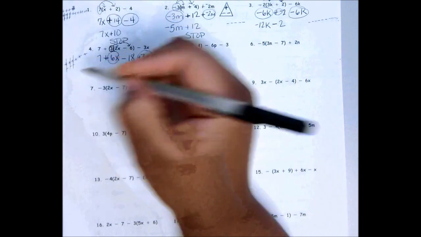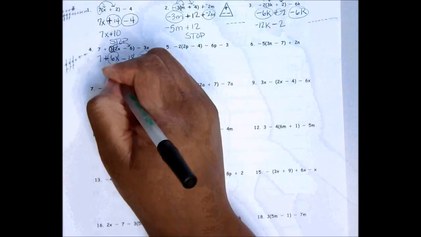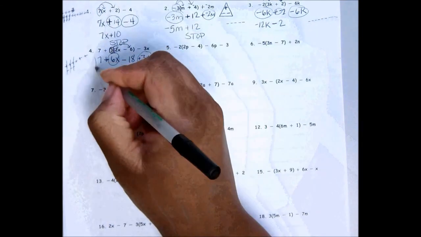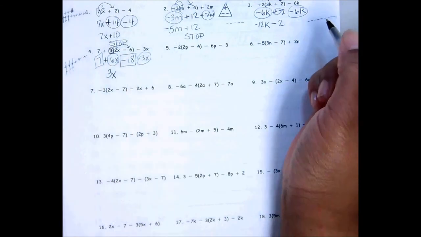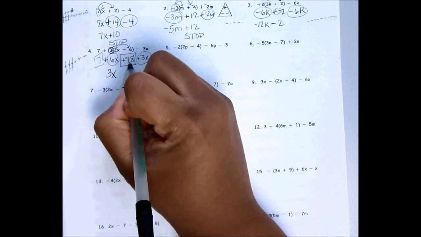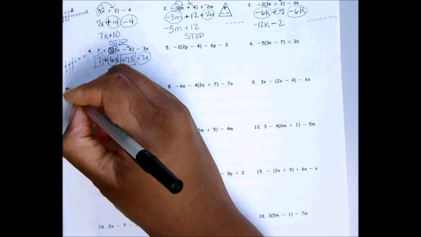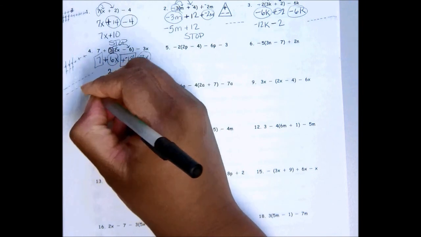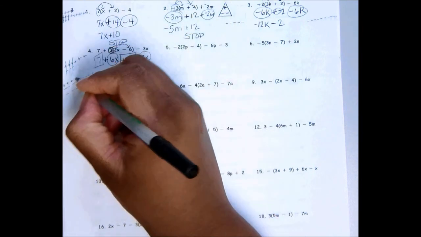Cancel, cancel, cancel. And that's going to be positive 3x. Now, let's do the family of constants. They don't have a letter on them. So, plus a negative. So I need 18 negatives and 7 plus signs because 7 is positive. 1, 2, 3, 4, 5, 6, 7, 8, 9, 10, 11, 12, 13, 14, 15, 16, 17. 7 plus signs. 1, 2, 3, 4, 5, 6, 7.